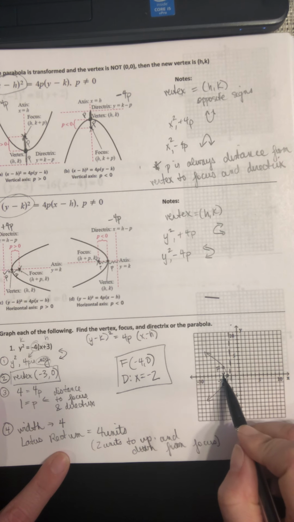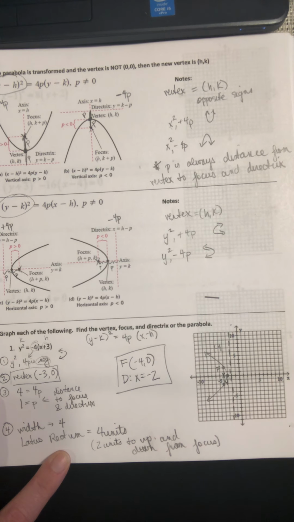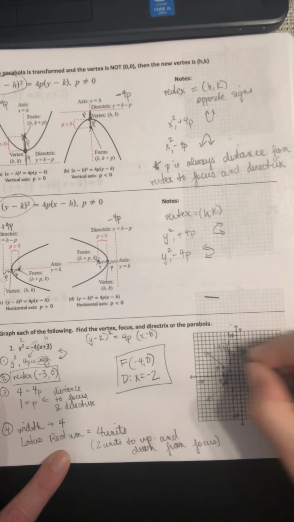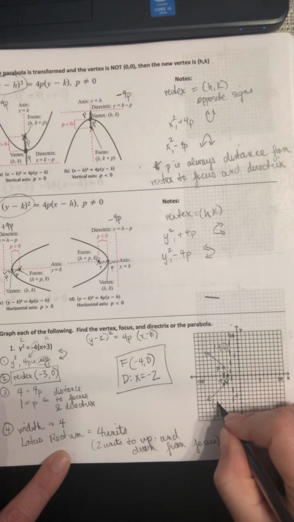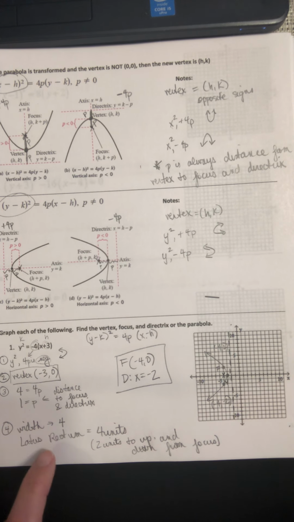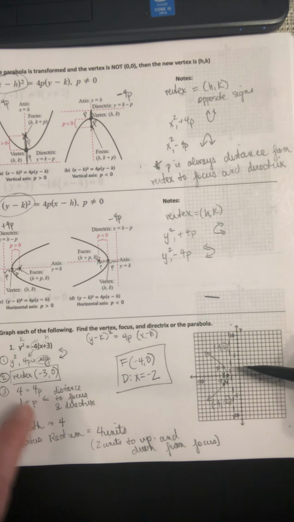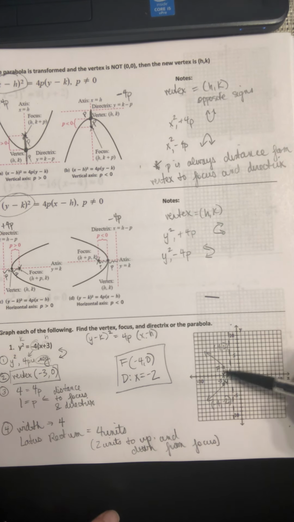So that would be -4, 2, and then -4, -2. Sometimes I might just tell you the length of the latus rectum and say it's that many units, which is again just the value of 4p, and that will tell you the width of the parabola. So that's our first parabola.